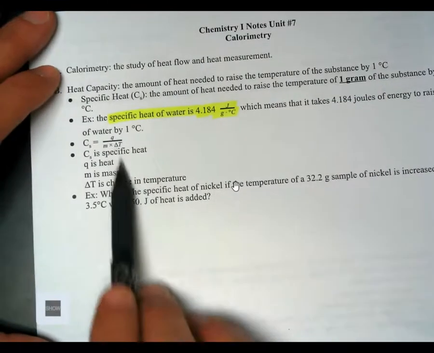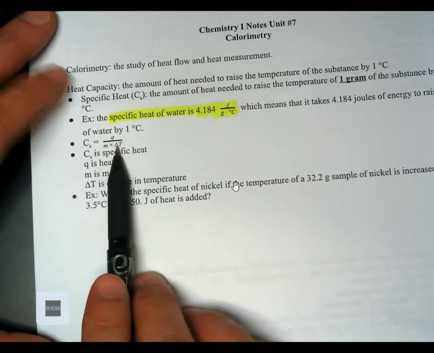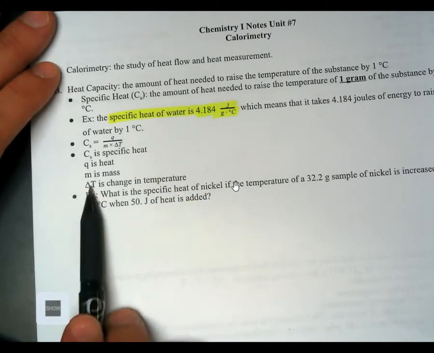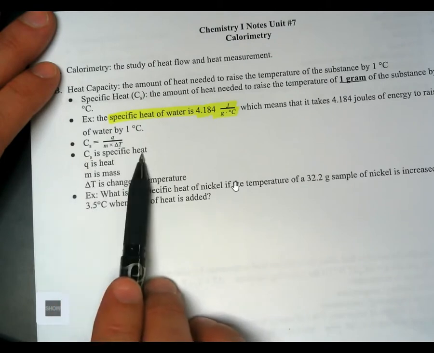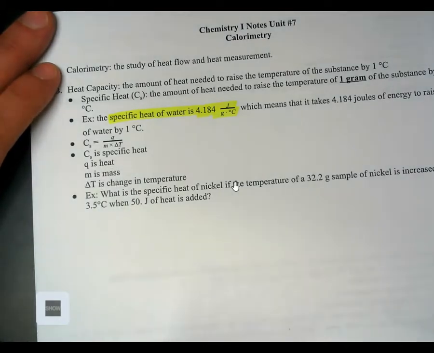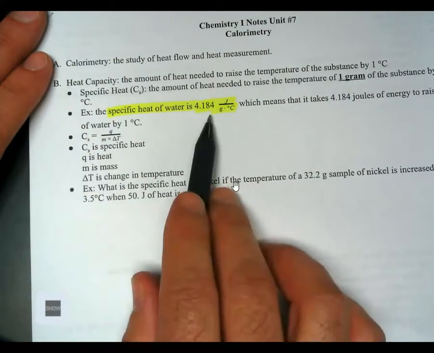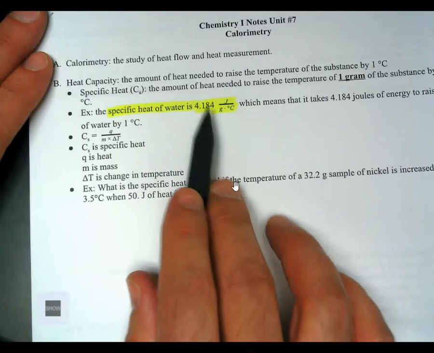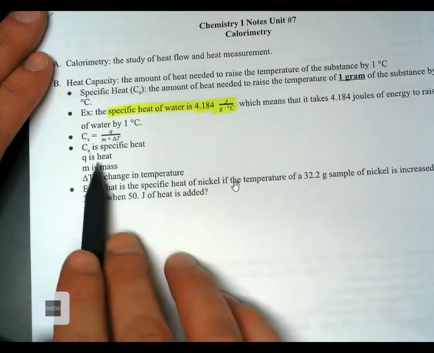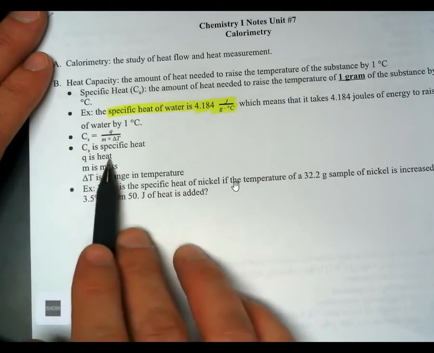Okay, so we have this equation, C sub S equals Q over M times delta T. I've written out the variables here, what they are. C sub S is specific heat. Q is heat in general. It's the amount of energy. C sub S is an amount of heat per gram degree Celsius. It's a constant. It's like a ratio, kind of like density. Q is the overall amount of heat, so just flat out amount of heat energy.